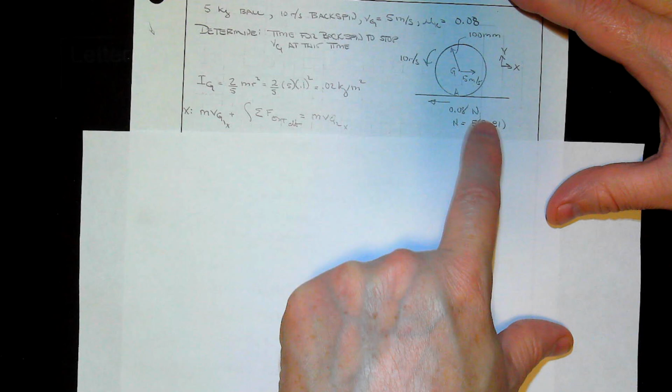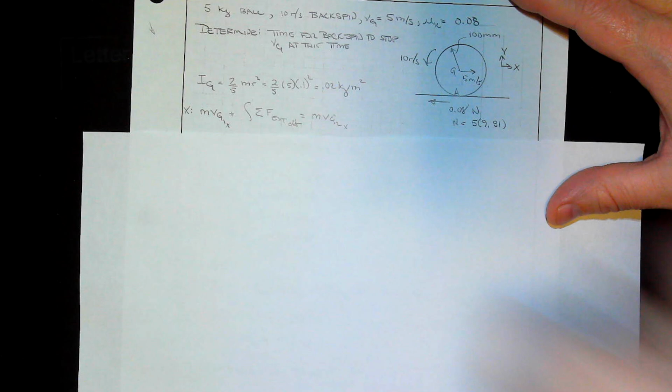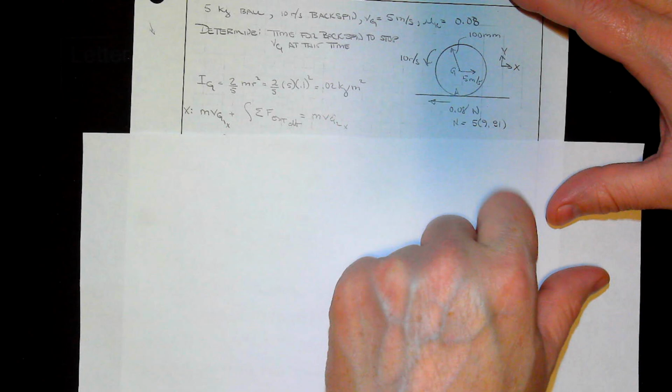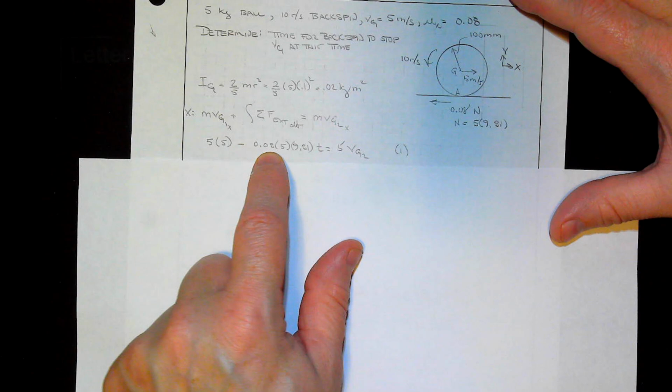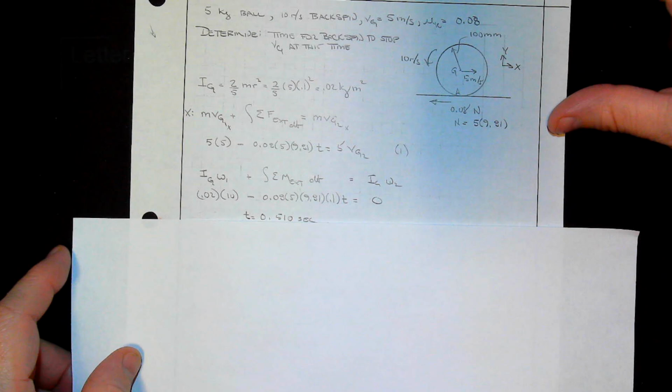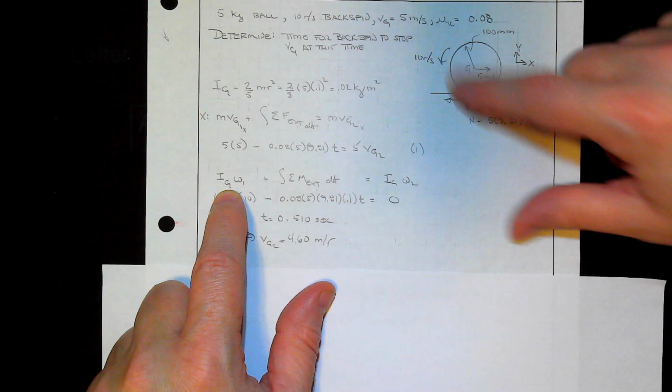Okay, coefficient of kinetic friction here because it's sliding, 0.08. And the question we have before us is how long does it take the backspin to stop? All right, and at this time, what is Vg? So, backspin is a concept of velocity. Here's time. This is a momentum problem. And then, how fast is it going at this time? This is very much pointing to momentum.